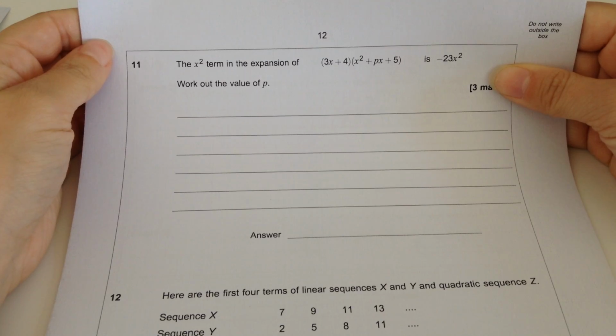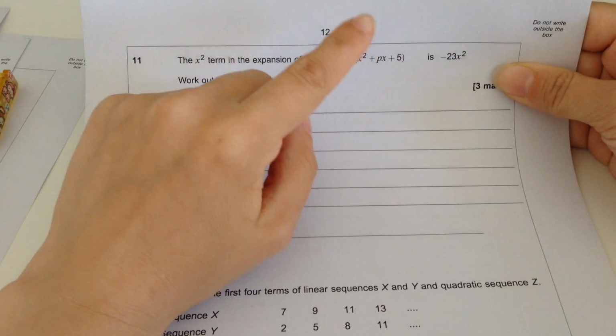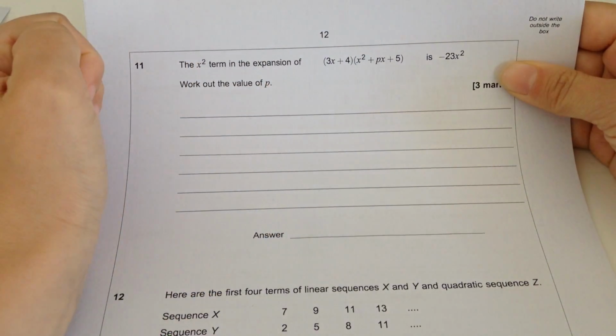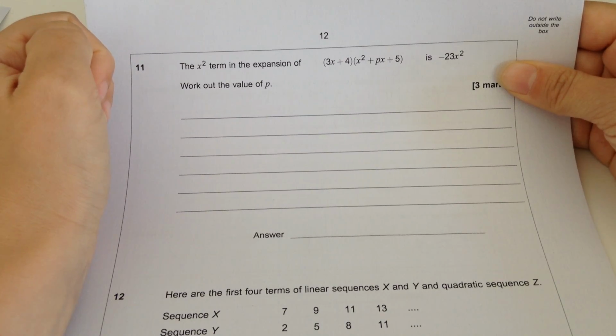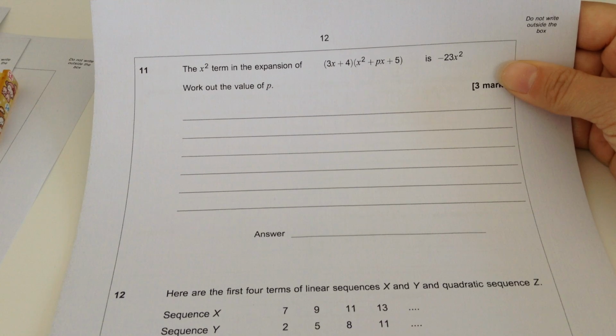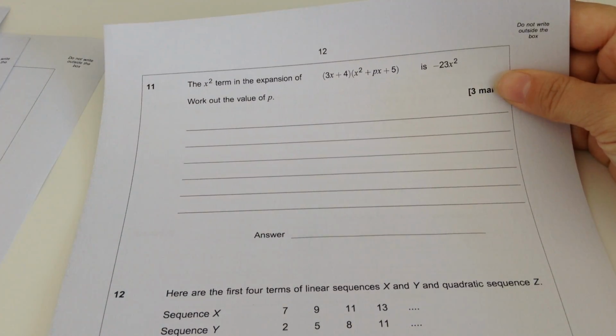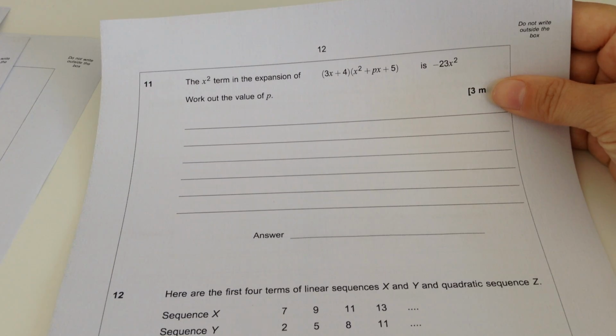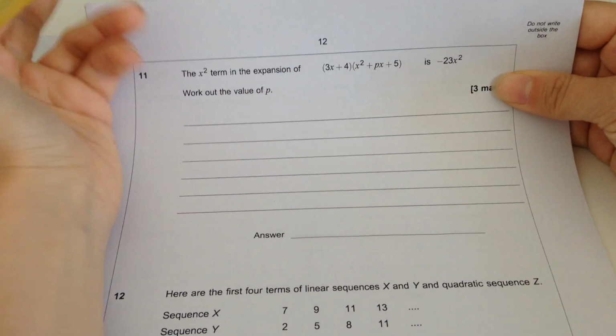The x squared term in the expansion of that was on paper 1 as well, wasn't it? Do you remember? It was very similar to that. We really should have done this paper before paper 1. But, I mean, how did we know?